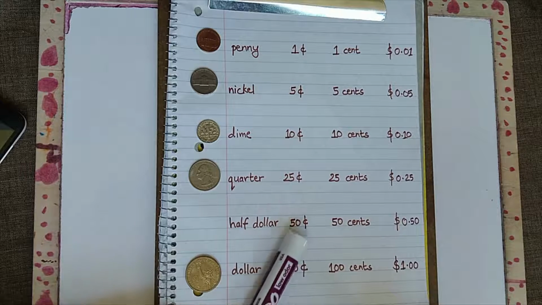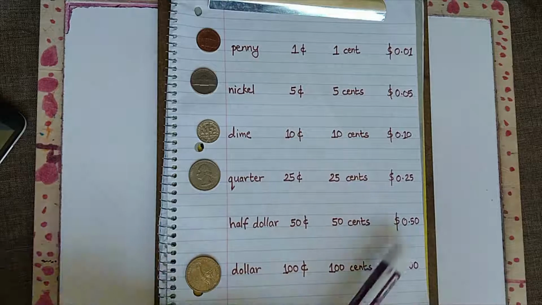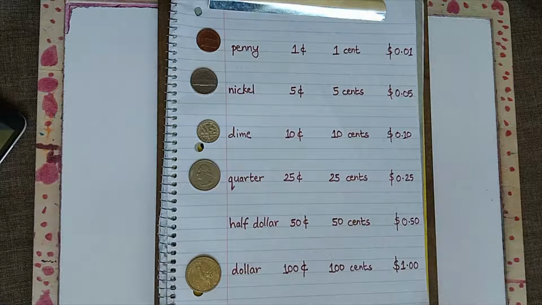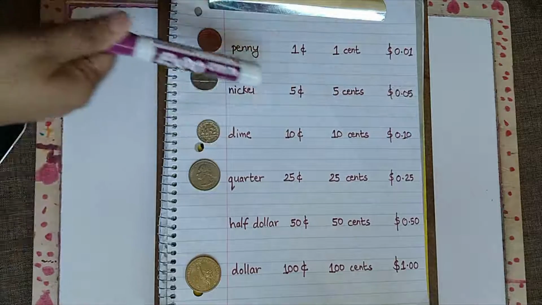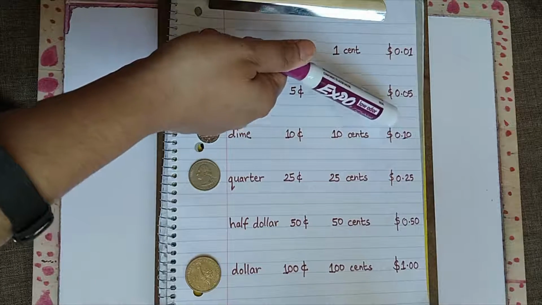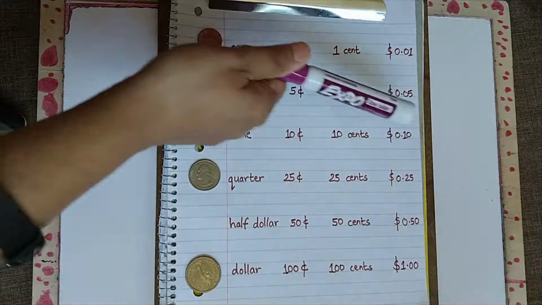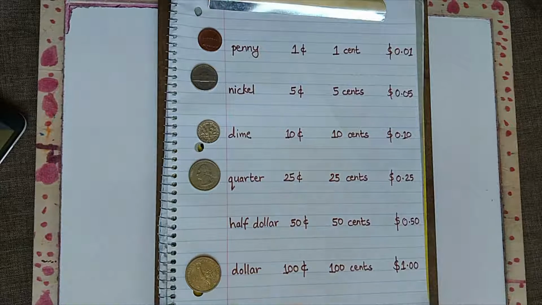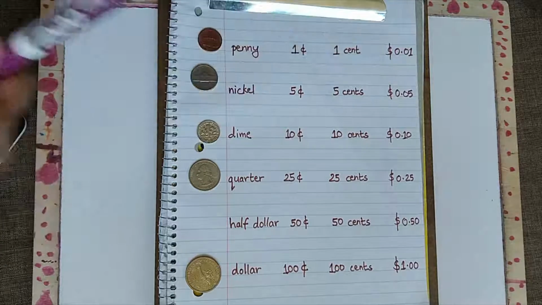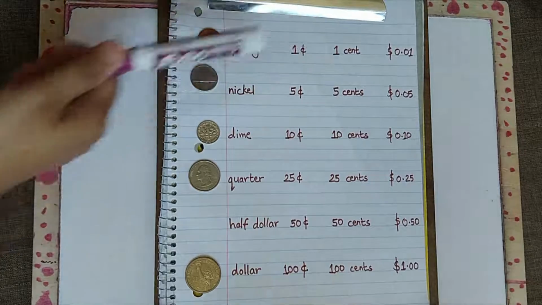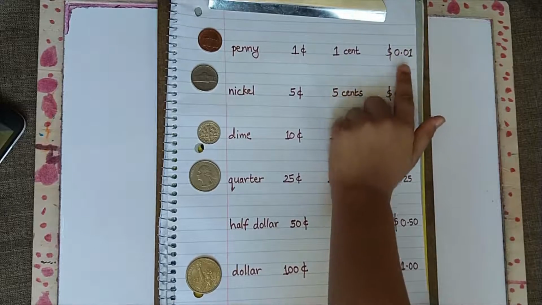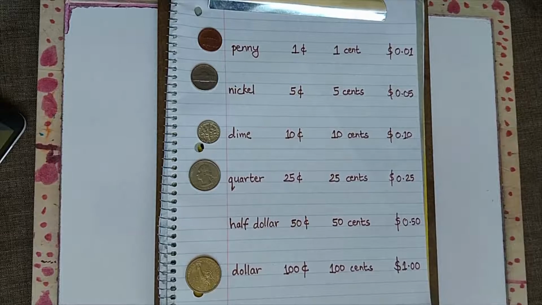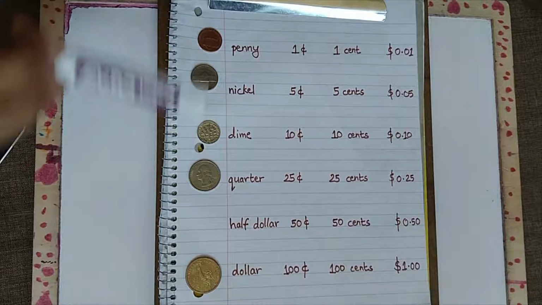So these are cents, and when we convert cents into dollars, 100 cents equals $1. 50 cents equals half a dollar, $0.50. 25 cents equals $0.25. 10 cents equals $0.10. 5 cents equals $0.05. And one penny is $0.01.